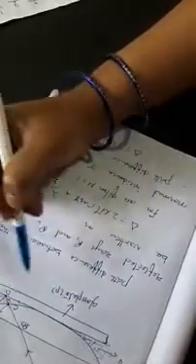Now, by applying these two laws, the cosine law of interference and Stokes law, the total path difference between R1 and R2 will be 2 mu t cos r plus lambda by 2 for an air film.